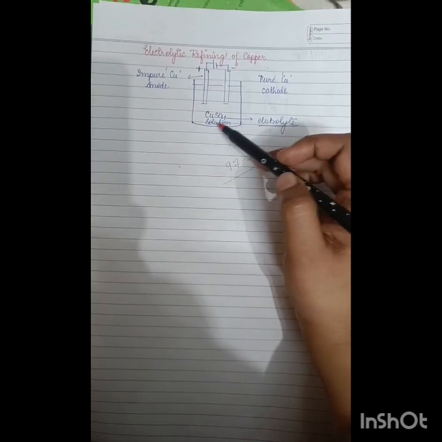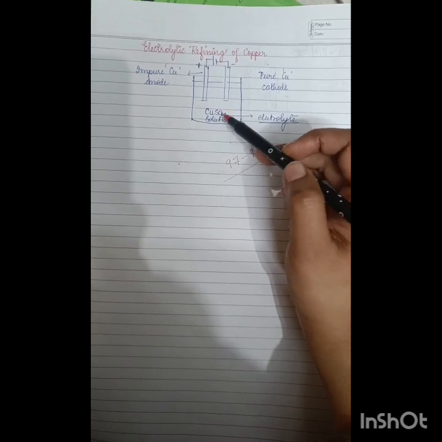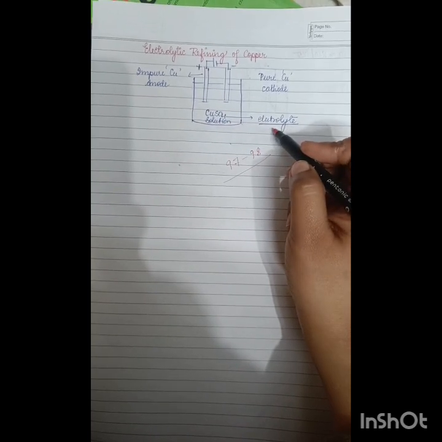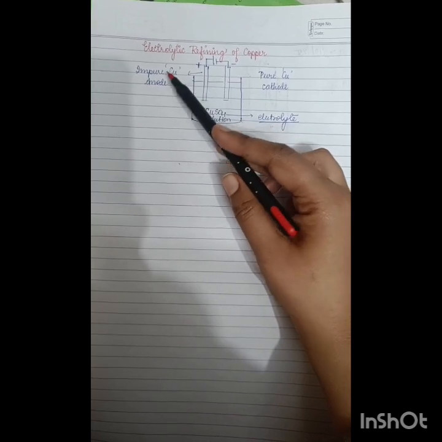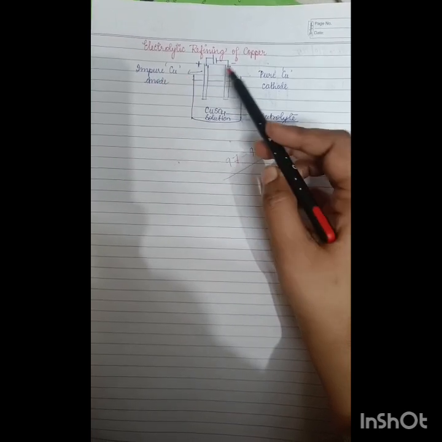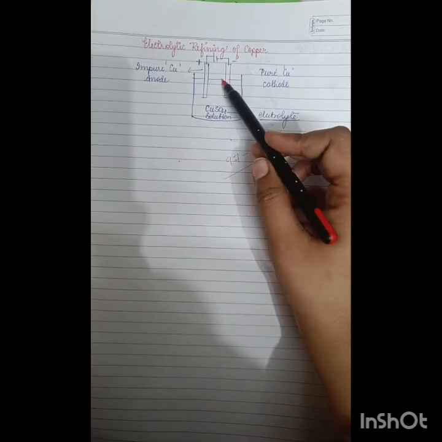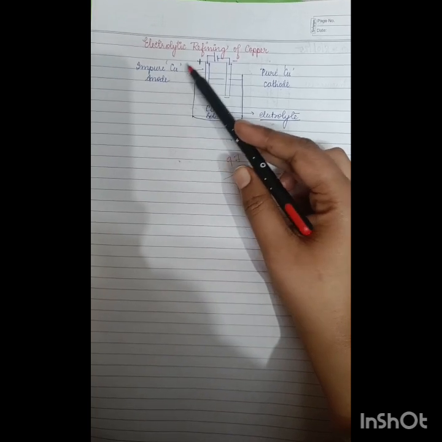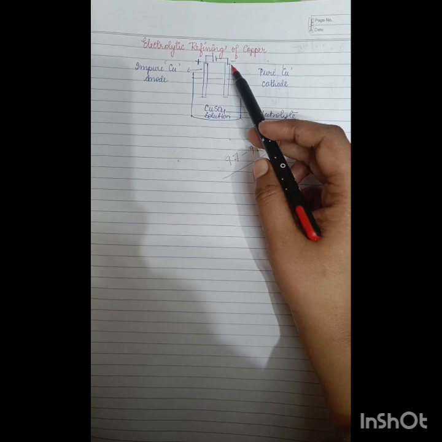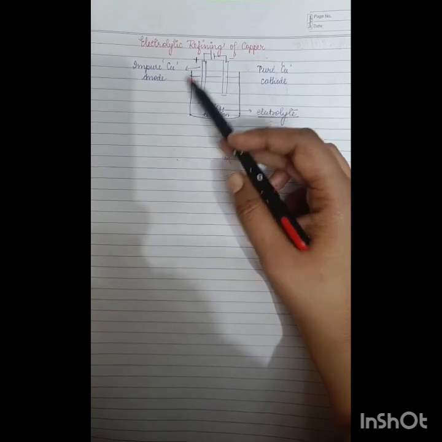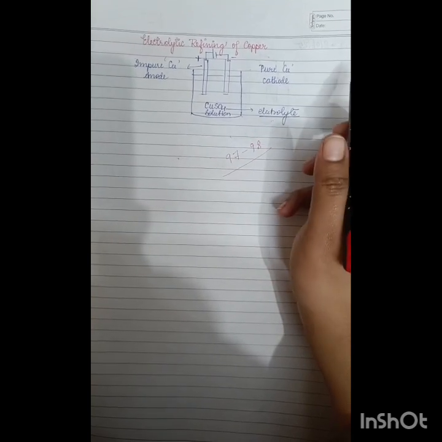First of all, let us talk about CuSO4. CuSO4 solution is used as electrolyte. We are using two electrodes: the anode, which is made up of impure copper, and the cathode, which is made up of pure copper. The anode is connected to the positive terminal and the cathode is connected to the negative terminal. So by this the circuit is complete.